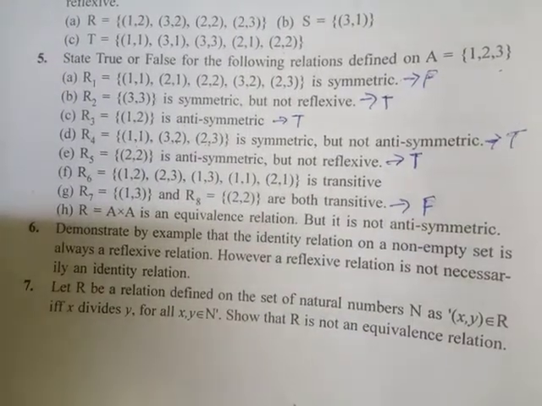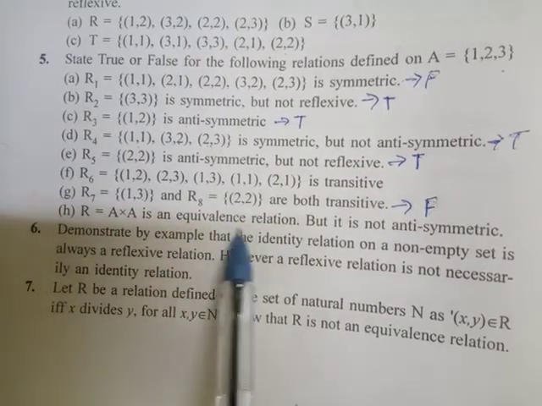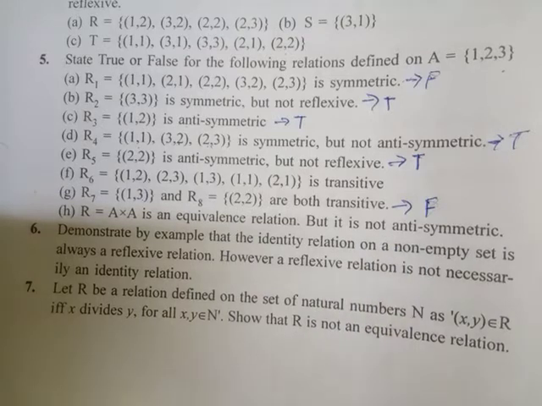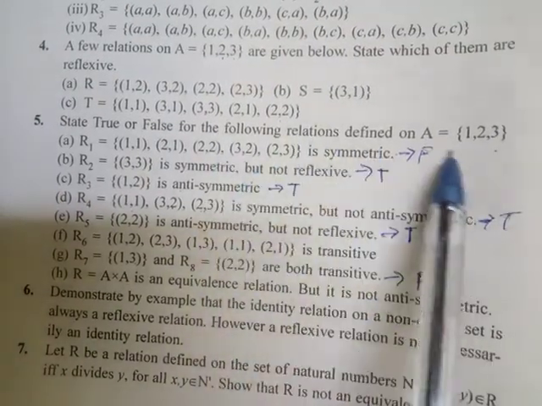Number H now. Here it is given R = A × A is an equivalence relation but not antisymmetric. Now look, A × A means what? Here A is given {1, 2, 3}.